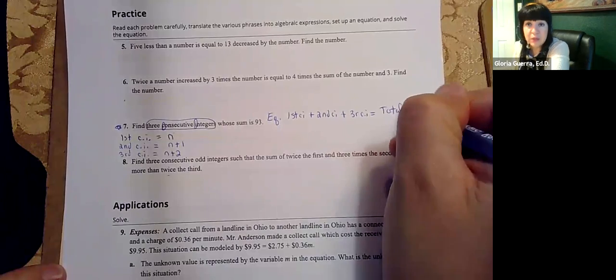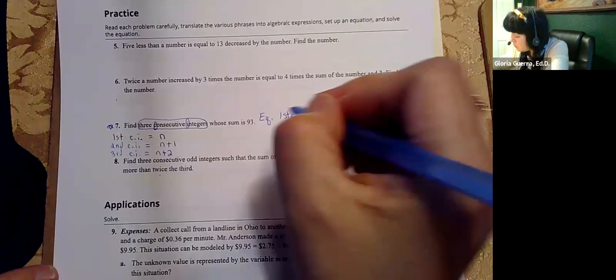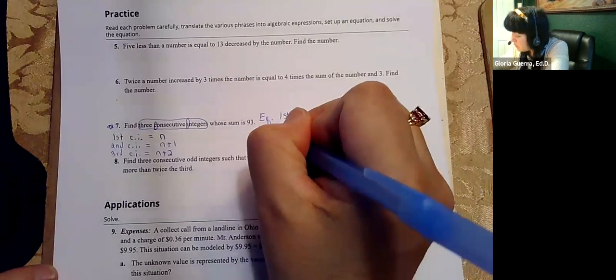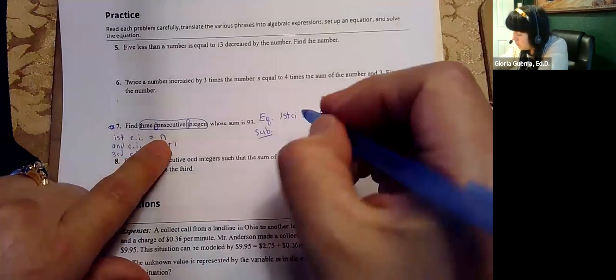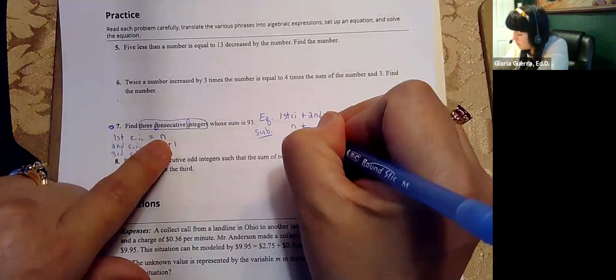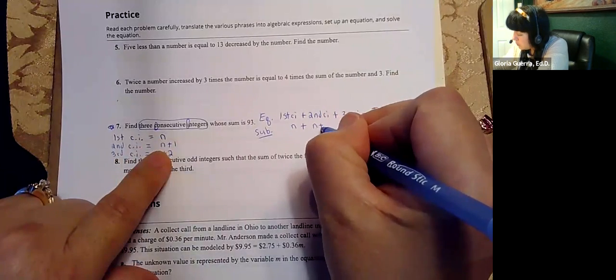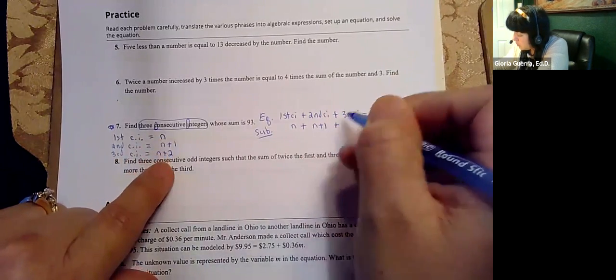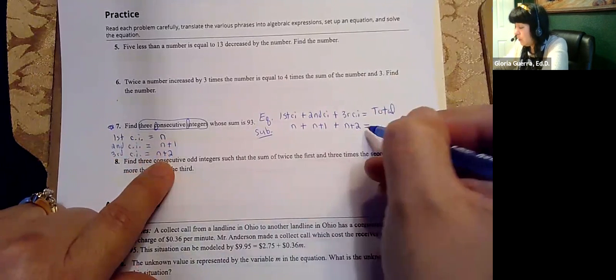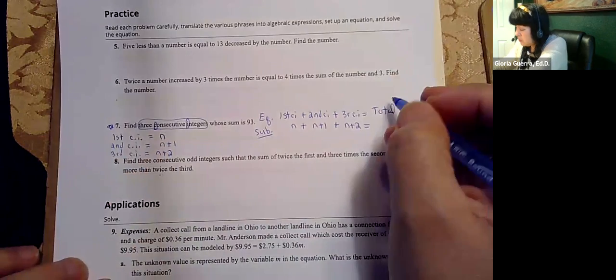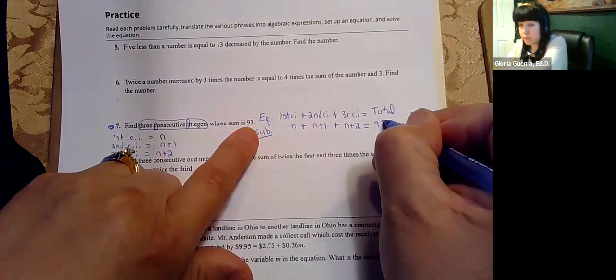And then you substitute: the first one is N plus the second one is N plus 1 plus the third one is N plus 2, and that equals the total, which is 93.